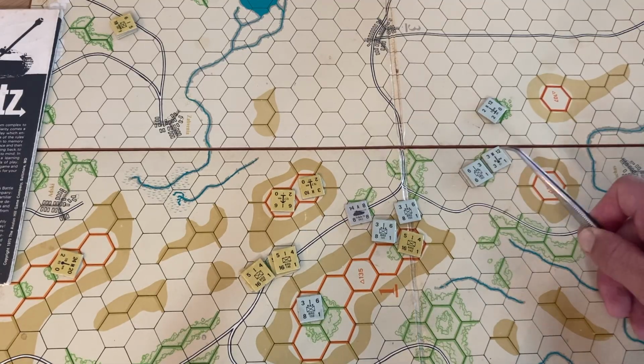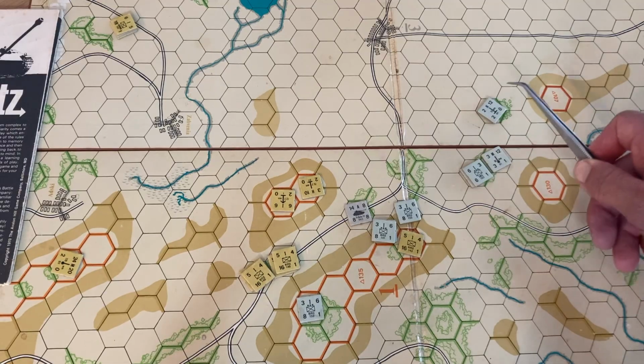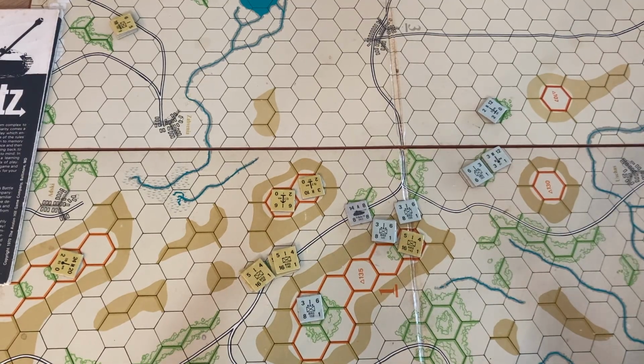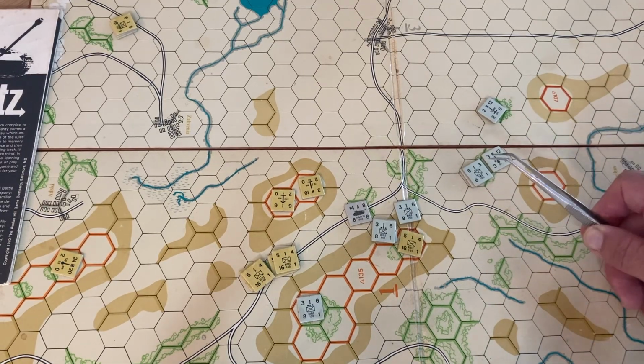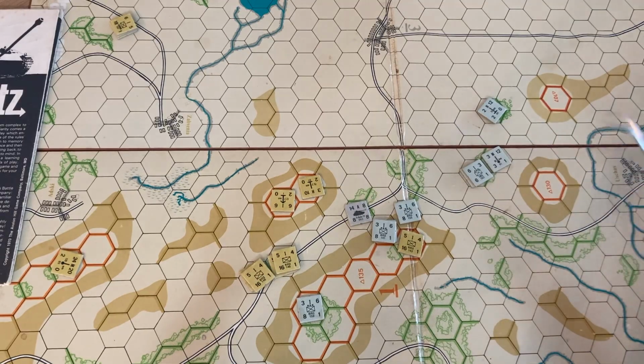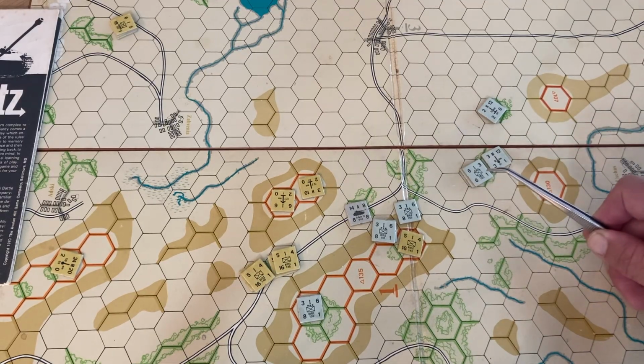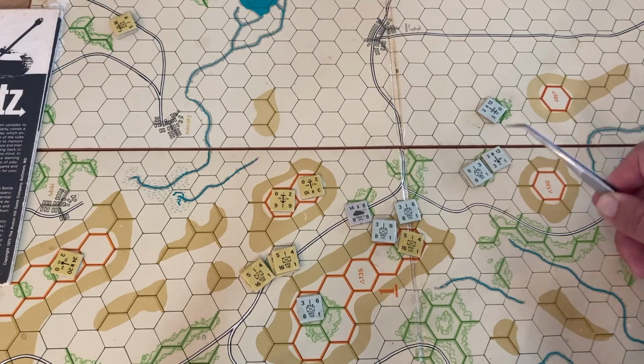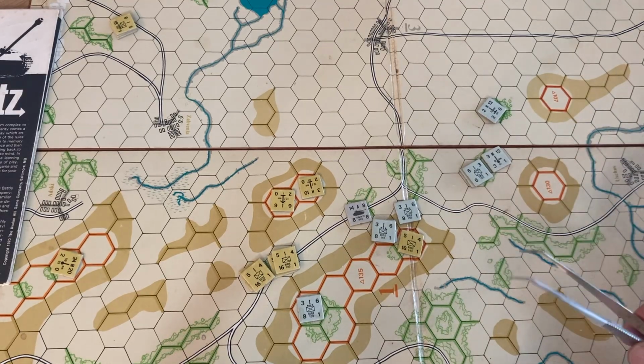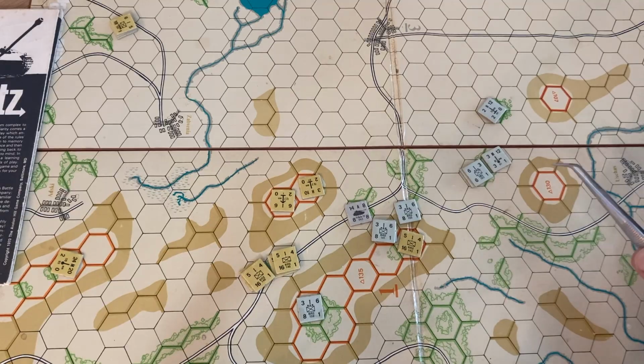So I could add all these units, I could add the medium machine gun and the field guns, because direct fire happens before indirect fire. So that would be 6, 6, so 12 plus 4 is 16. So I could do an even money attack there first, then do the rest of my moves.